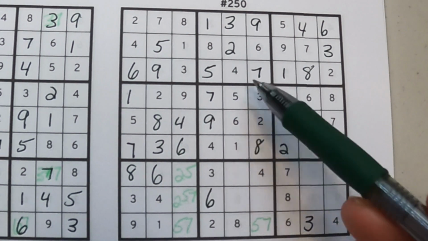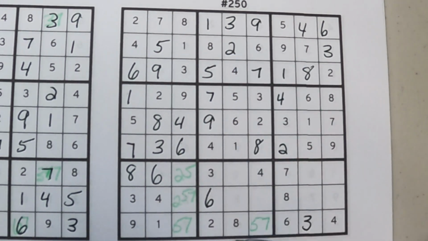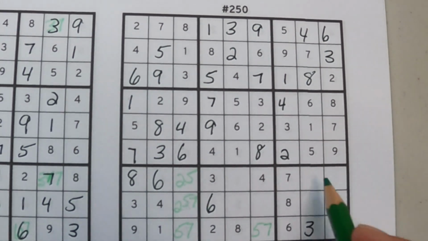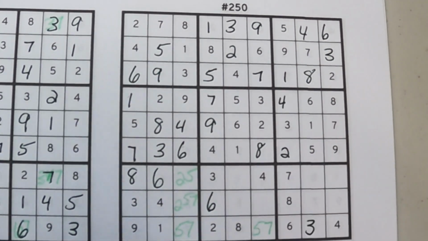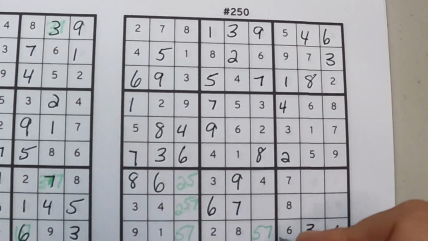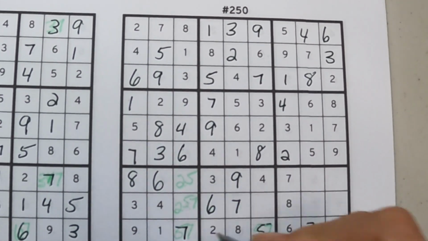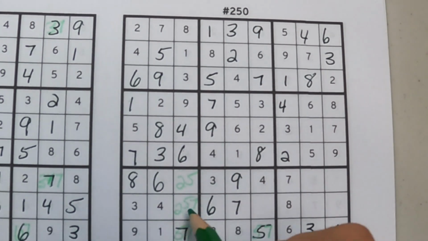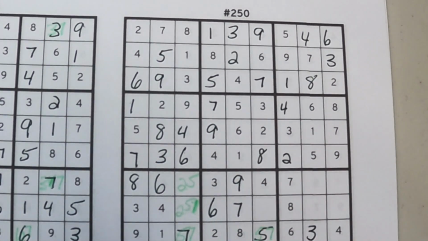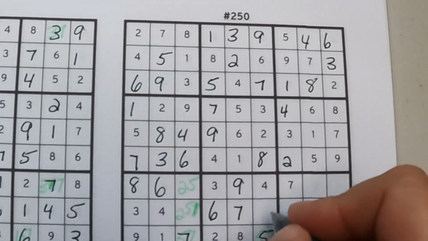For this column, we've got 1, 2, 3, 4, 5, 6. We're missing 7 and 9. Got a 7 here. So this is our 9, 7. That 7 makes us our 5, 7. We can get rid of this 7. For this box now, we're just missing a 1.